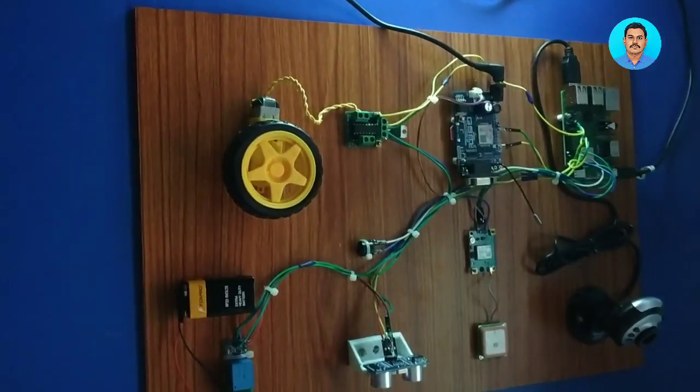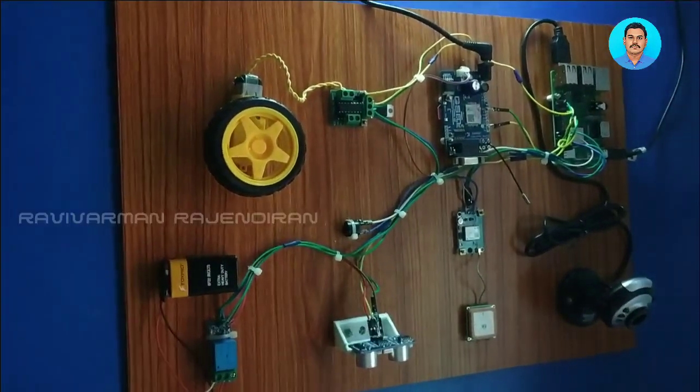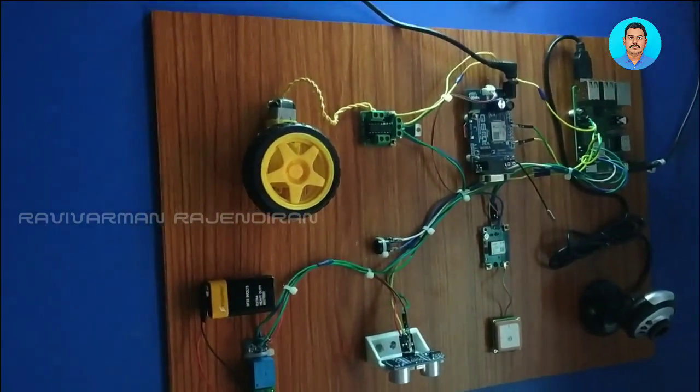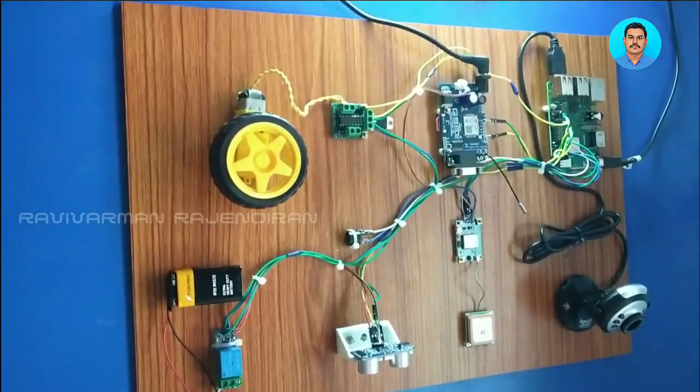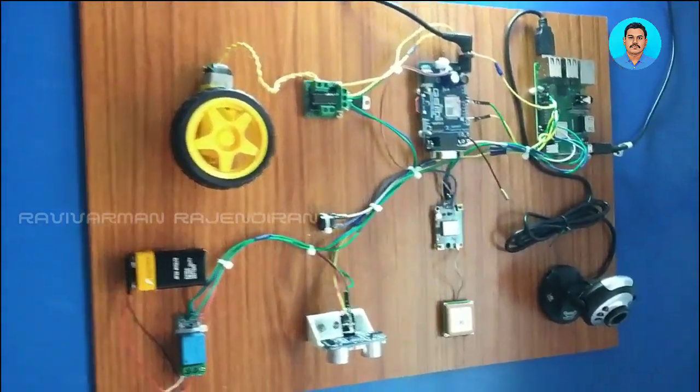Welcome to Embedded Projects. Today we are going to see an interesting project, that is drowsiness detection alert system using Raspberry Pi board. So let us see the project components first.